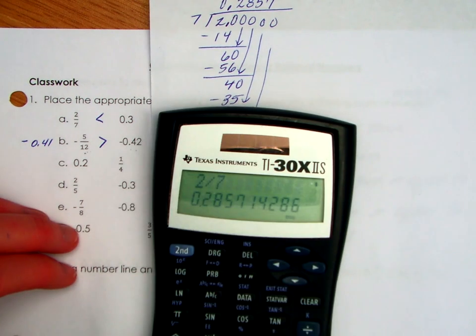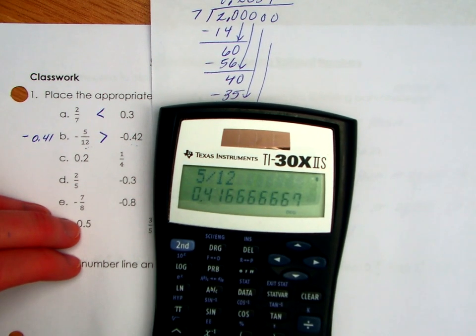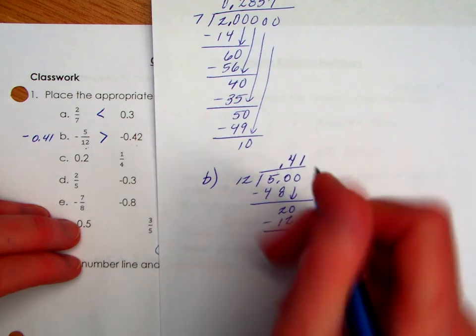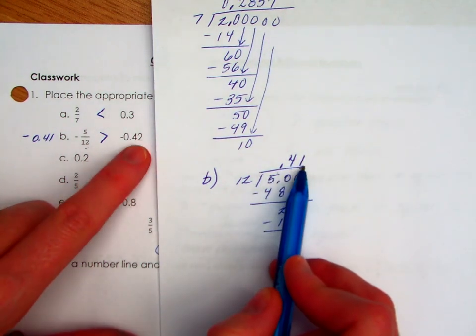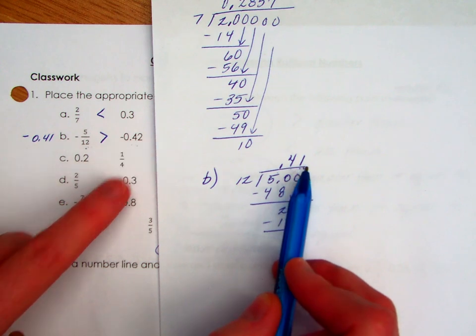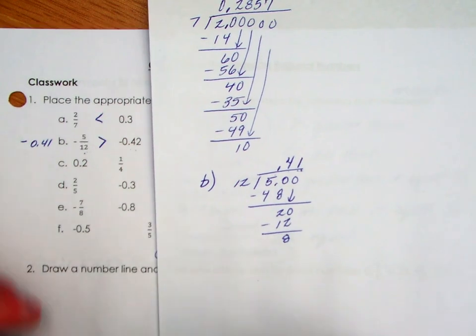Let's just double check. 5 divided by 12. Yep, good. I stopped here because I knew I could. The 1 was smaller than the 2, which gave me enough evidence to figure out which inequality symbol to use.